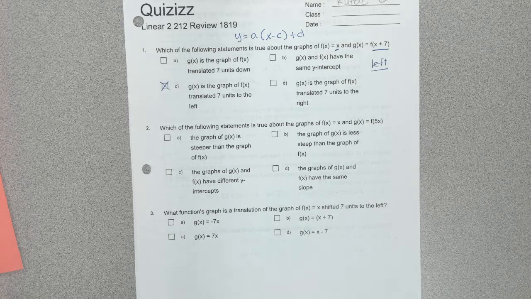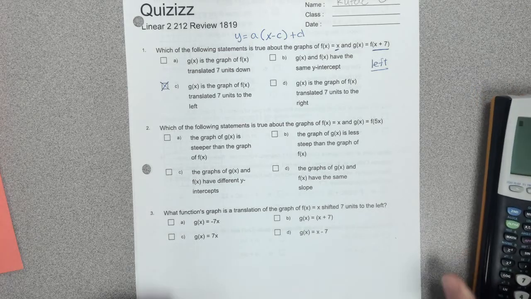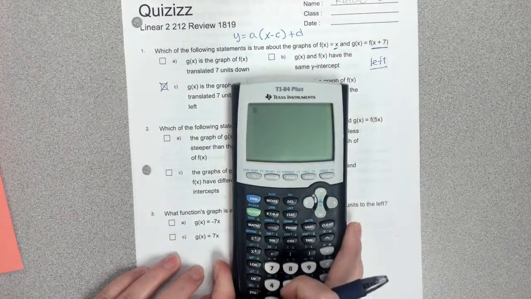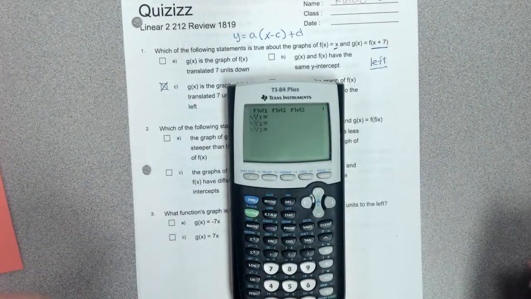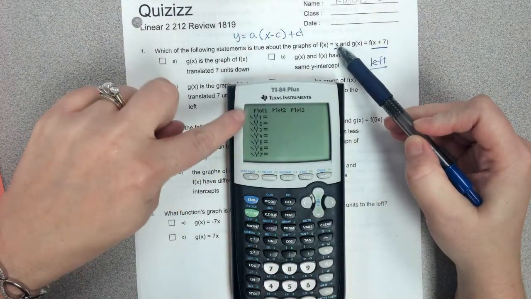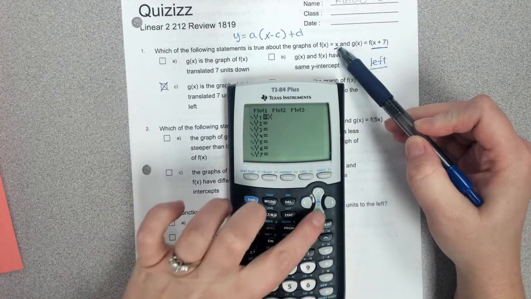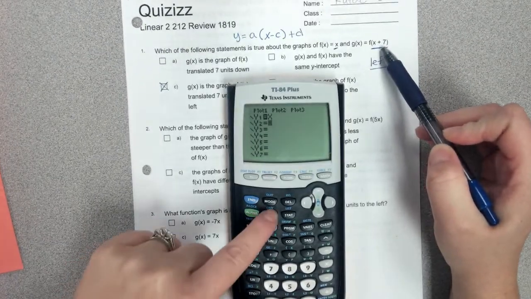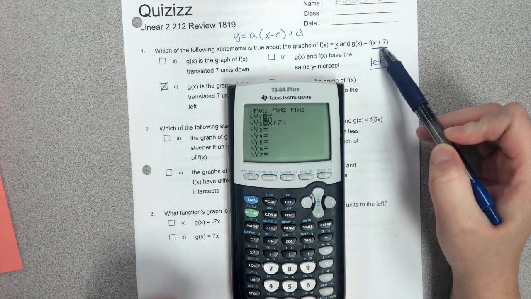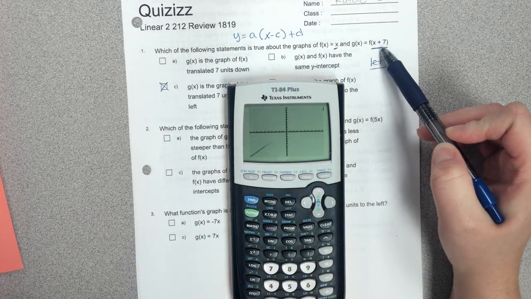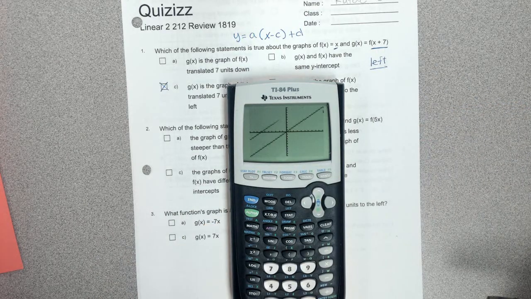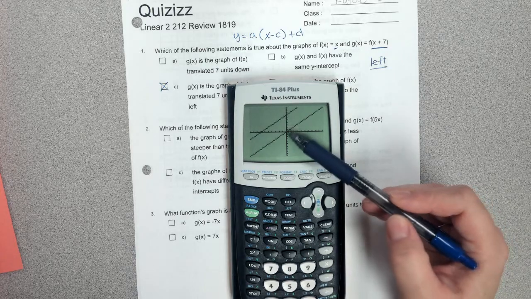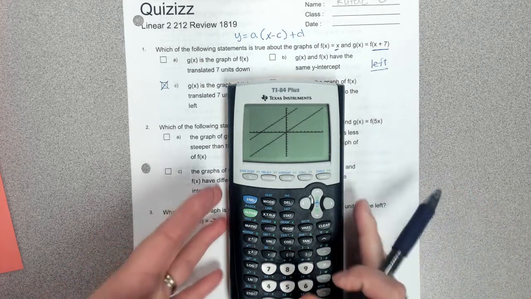We can graph both of these in our calculator. So I'm going to come here with my calculator. I'm going to go to my y equals. I'm going to type in x for the first equation. I'm going to come down here and type in x plus 7. I'm going to type in graph. There's my first equation. There's my second. We can see it either went up or it went to the left.